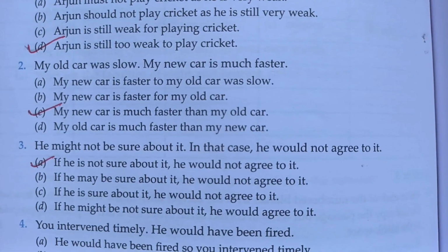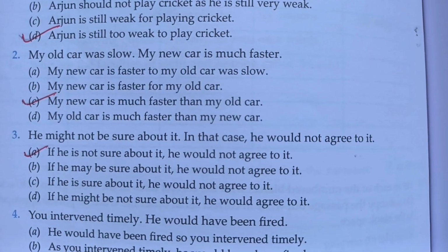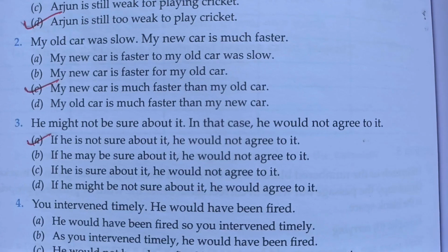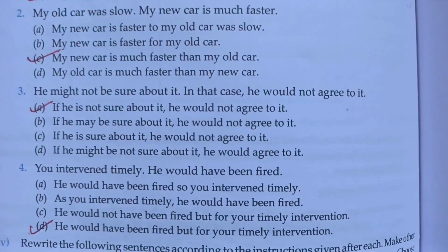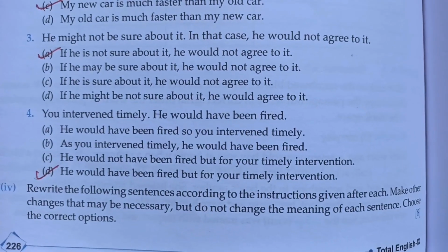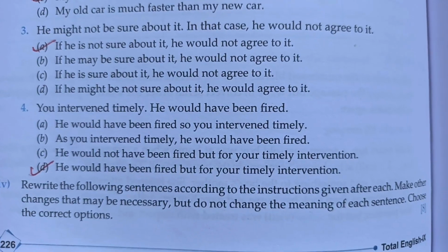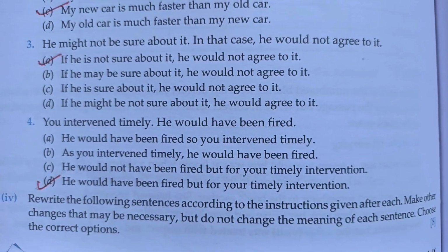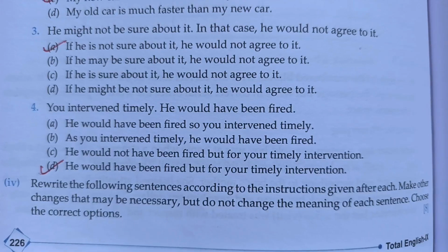Number 3, he might not be sure about it. In that case, he would not agree to it. So here option A is correct. If he is not sure about it, he would not agree to it. Number 4, you intervened timely, he would have been fired. So here option D is correct. He would have been fired but for your timely intervention.